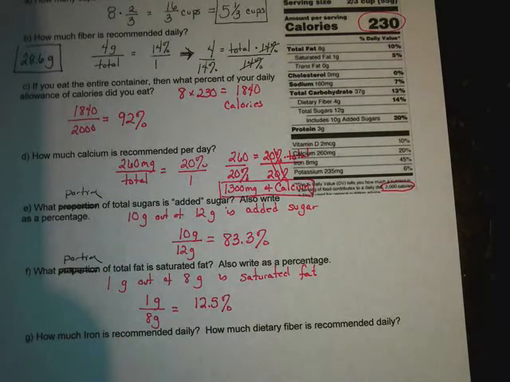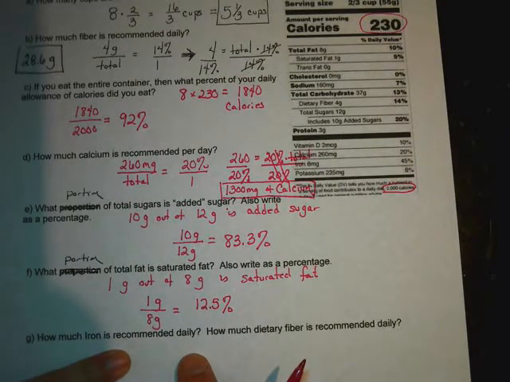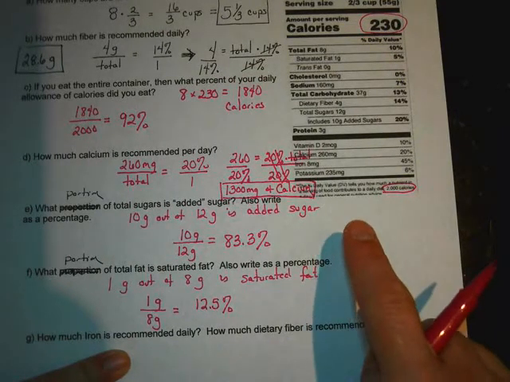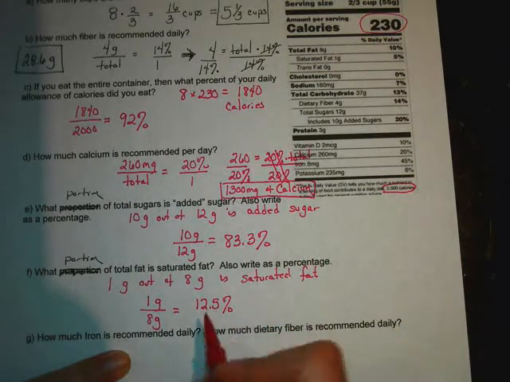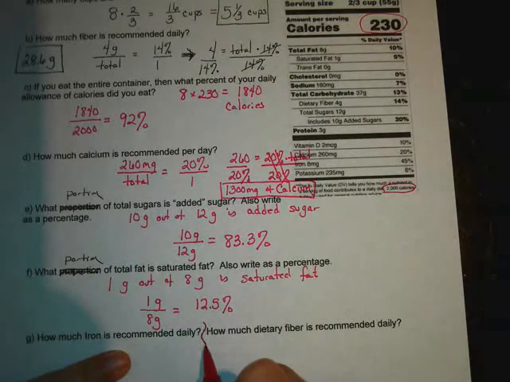All right, let's see. How much iron is recommended daily? How much dietary fiber? All right, so this is just some more practice. Okay, you ready?